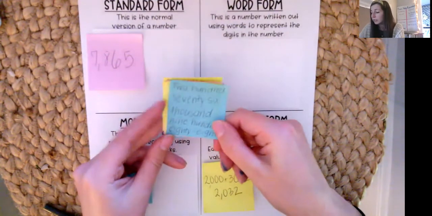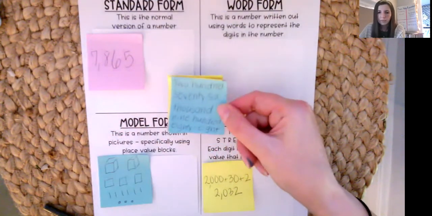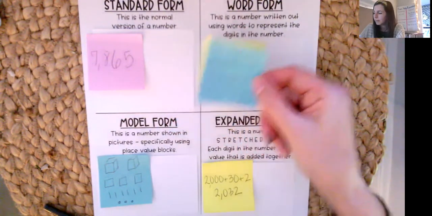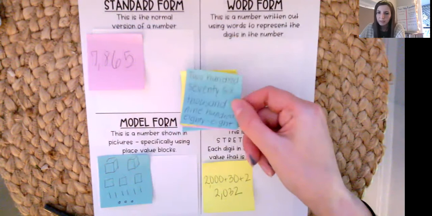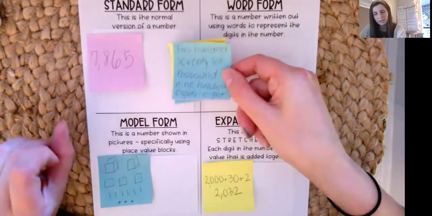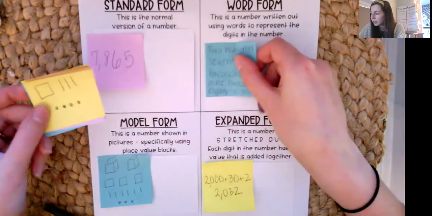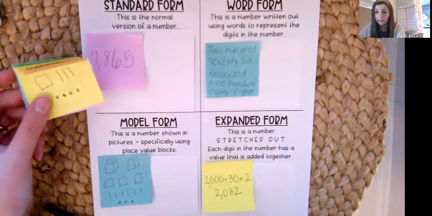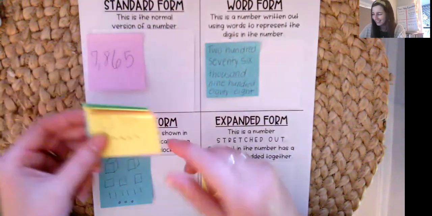Okay, take a moment to sort our number. You can see that this number is represented differently than our other 3 examples so far because this is written in word form. 276,988. That's a mouthful.